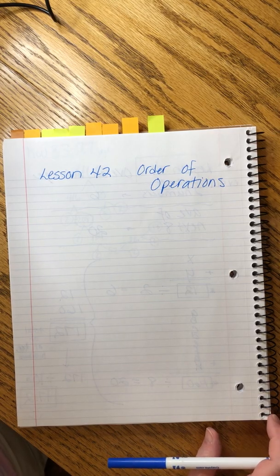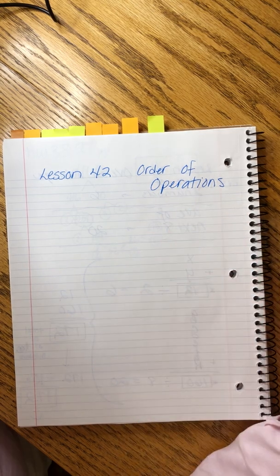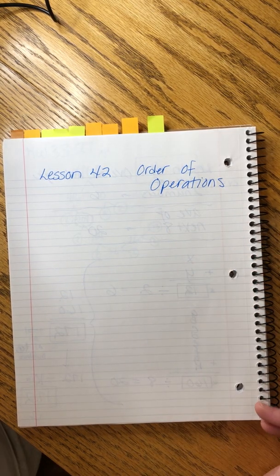Saxon Algebra 1/2, lesson 42. We're going to talk about order of operations some more. We've talked about that in the past. We're going to add to our body of knowledge and go on from there.